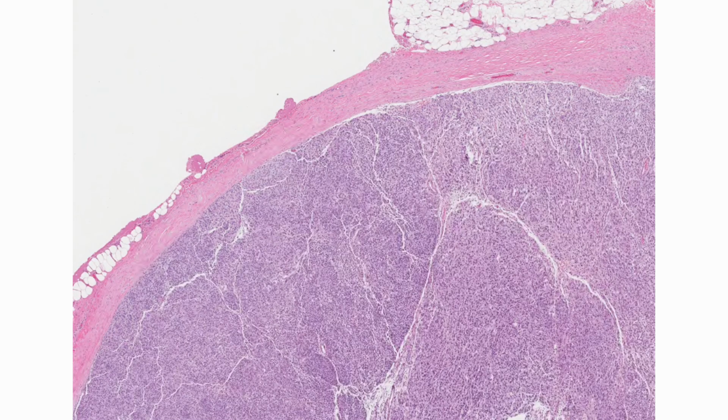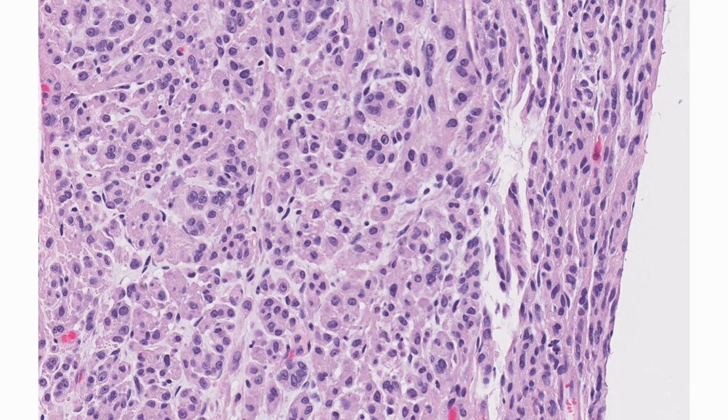Now let's consider a second case. This patient is a 30-year-old man with an upper arm mass. This tumor is also encapsulated but is more hypercellular than the previous case. On high power, we see epithelioid cells with nuclear atypia and prominent nucleoli. Mitotic activity is low, and there is no necrosis.